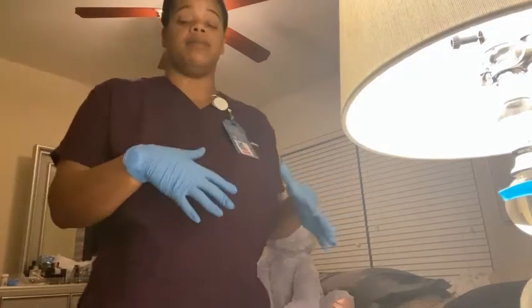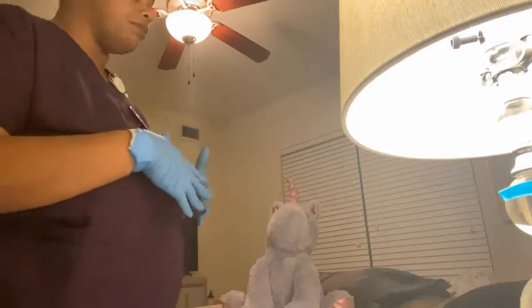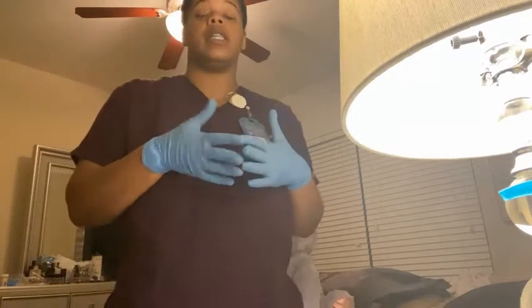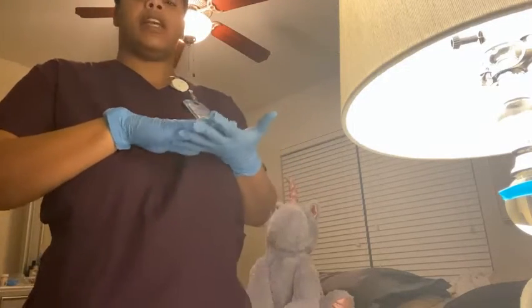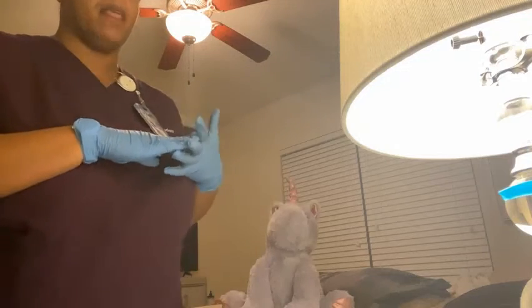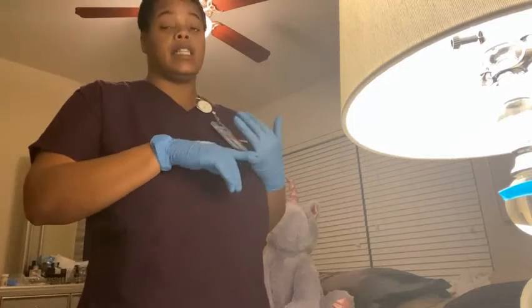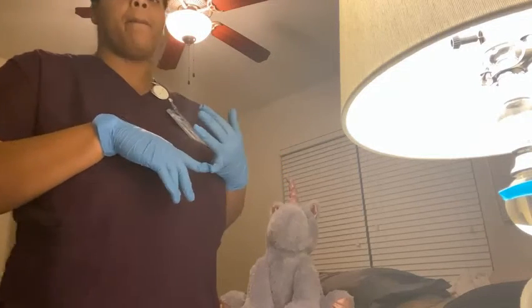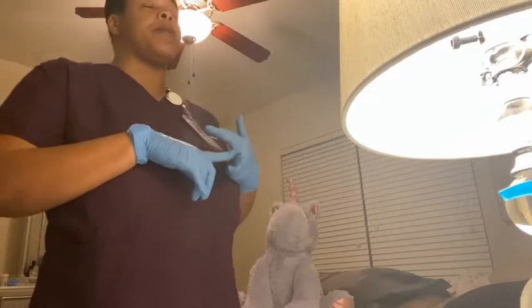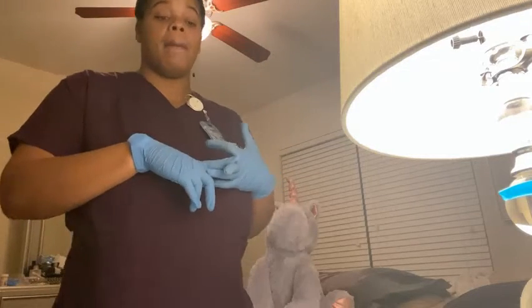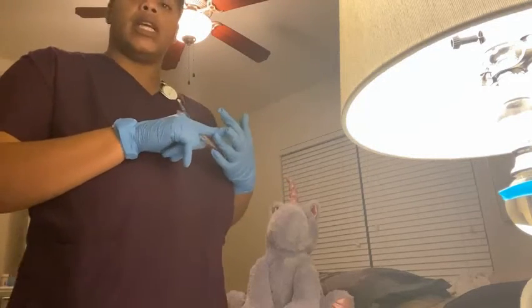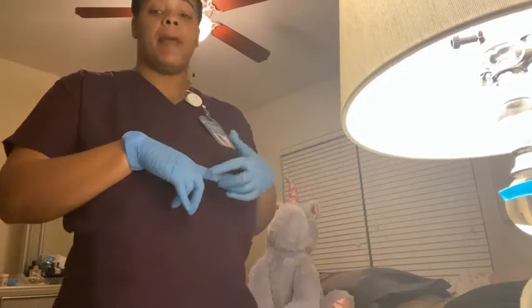After we ask our questions, we want to move on to the vital signs. I'm going to read off the vital signs. Blood pressure is 90/60 to 120/80. Pulse oximetry is 95 to 100. Temperature is 96.8 to 100.4. Respiratory rate is 12 to 20 breaths per minute. Pulse is 60 to 100 beats per minute.